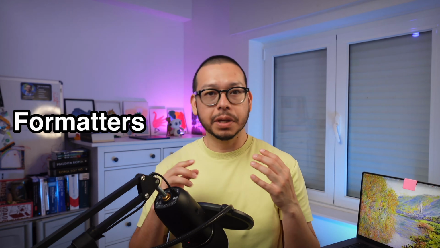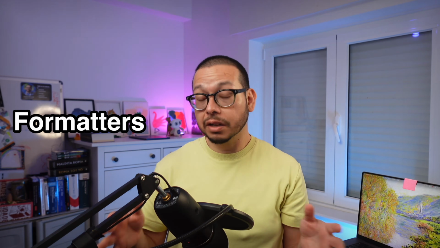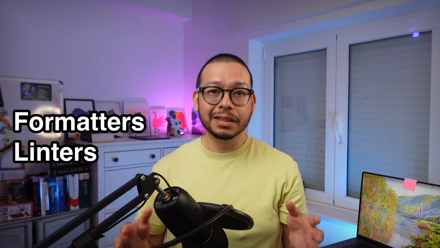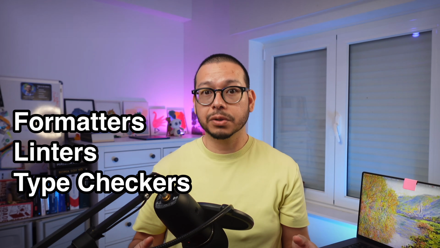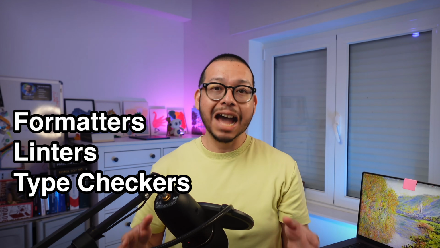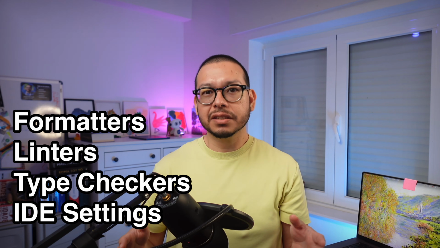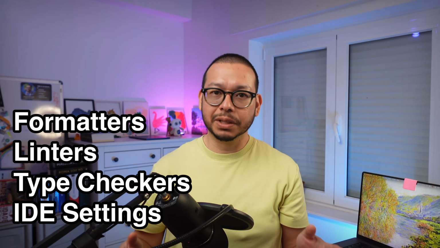Here is what we will cover today. First, formatters, tools that make your code look good without you thinking about it. Then linters and type checkers, tools that catch real bugs before you even run your code. And finally, a few IDE settings to make the whole process automatic.